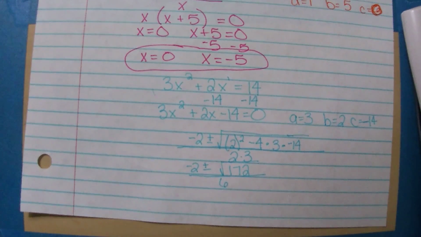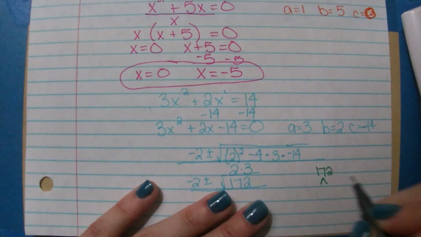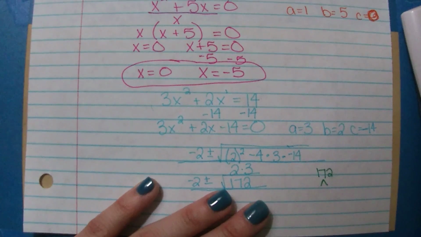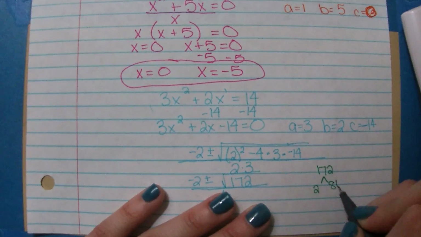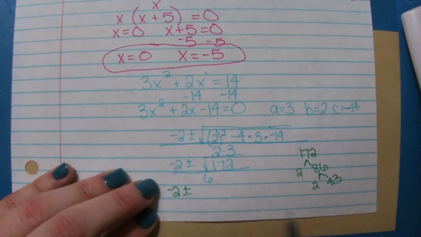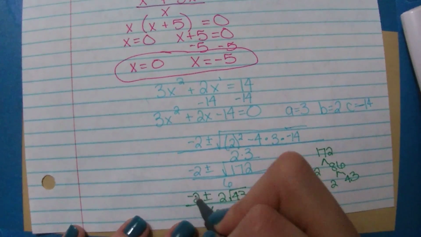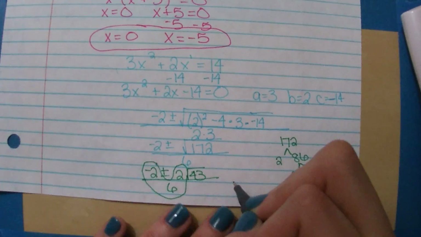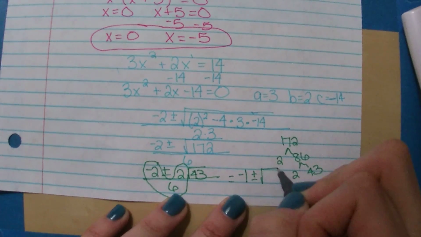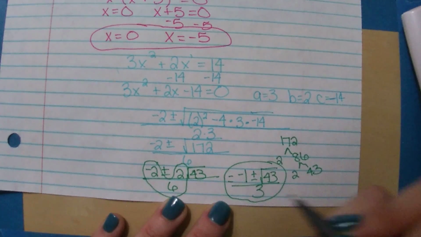I think this is actually similar to one that we did in our notes yesterday. It's okay. We need to simplify that 172. Actually might be the same problem we did in our notes yesterday, which means we should be super good at it. So negative 2 plus or minus 2 square root 43 all over 6, and then making sure that we're simplifying. So this will be a negative 1 plus or minus the square root of 43. You can write that 1 in front, but you don't need it. All over 3.